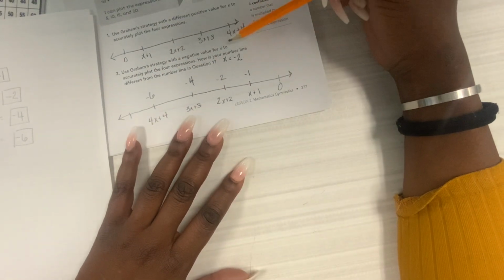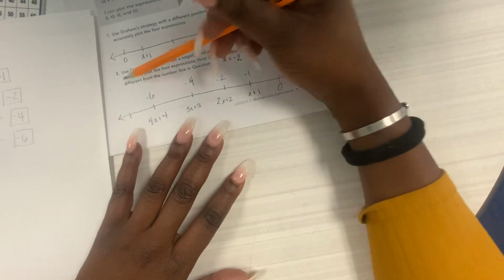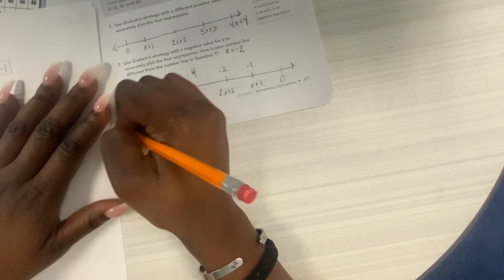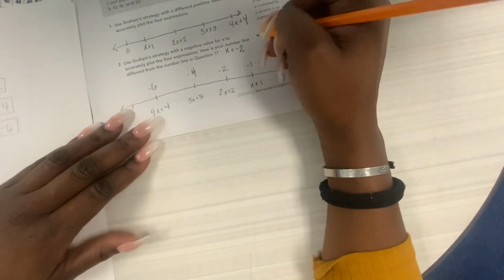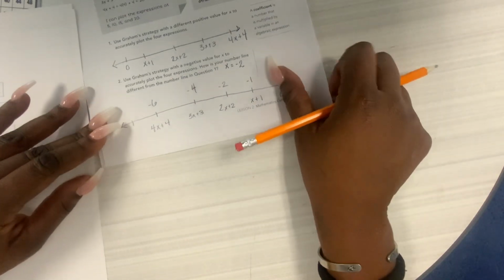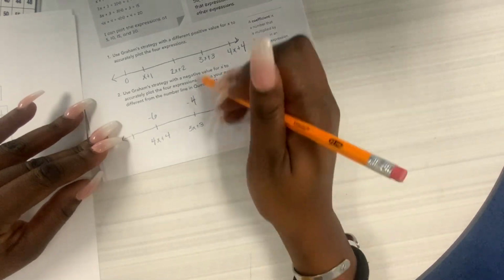So now I want you to answer this question. How is your number line different from the number line in question 1? So find some space and write about that real quick. You can write about it in this space here, or in the line space underneath. Just a sentence. How is it different from the number line in question 1? I look forward to your answers. So I'm going to change the page real quick.